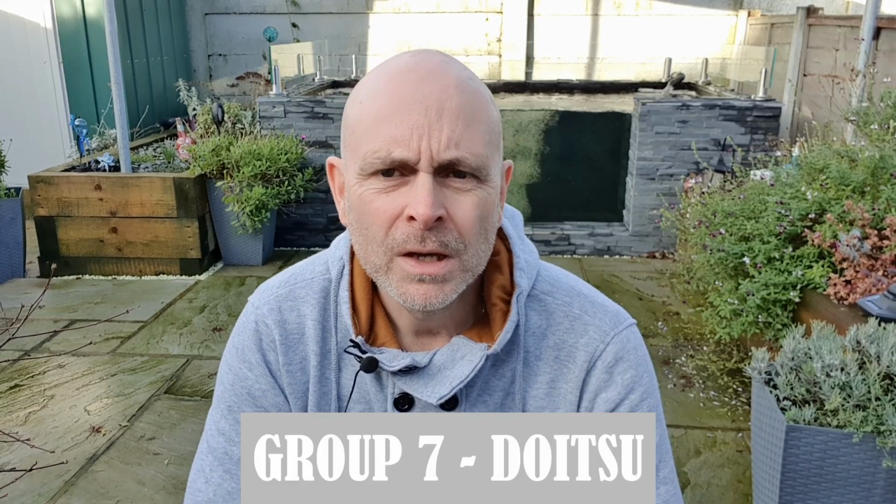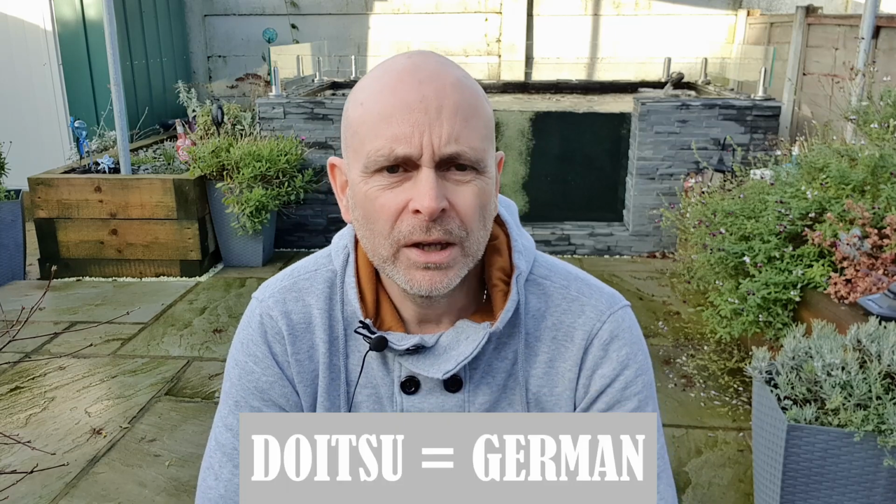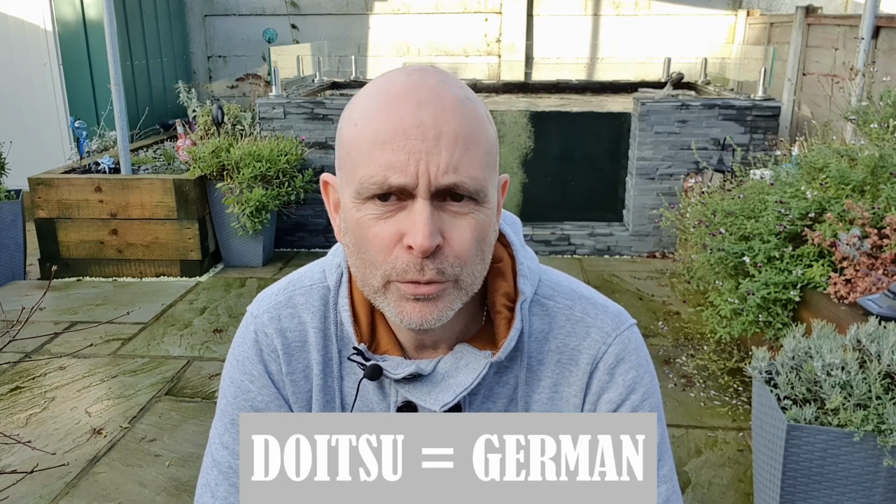Okay, group 7. Group 7 are DOITSU koi. Now DOITSU are koi with no scales at all. DOITSU koi were created by crossing a scaleless food carp with a Japanese carp, thus producing scaleless Japanese carp or koi. And the name DOITSU basically is Japanese for German, because all the scaleless food carp came from Germany and were imported into Japan from Germany, and so the name DOITSU was adopted to represent the scaleless koi variety.